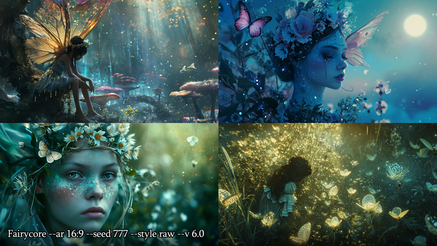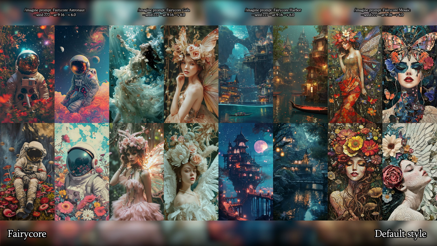Fairycore. I love the glow and sparkle of this style. So it's a fantasy nature theme with wings and butterflies. I also really liked what this did to the astronauts. The first few themes didn't really do much for them, but this time we see the astronauts in the middle of flowers. Gala images look more like a costumed photo shoot.